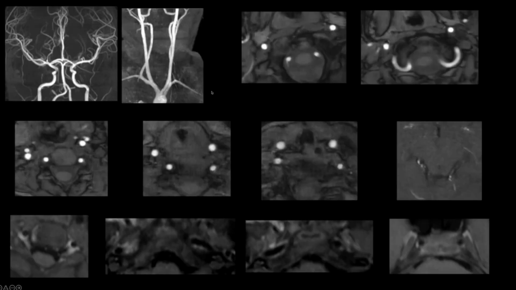The angio, at least the MIP images, do not demonstrate any significant abnormality in the major vessels. And in the source images, I could not find any abnormality, at least on the MR angio. The vertebral arteries were normal, and also the basilar arteries are normal, which demonstrated normal signal. The left posterior cerebral artery was slightly hypoplastic compared to the right.